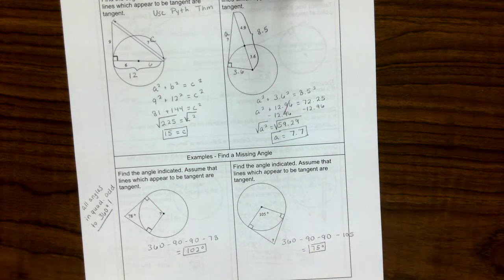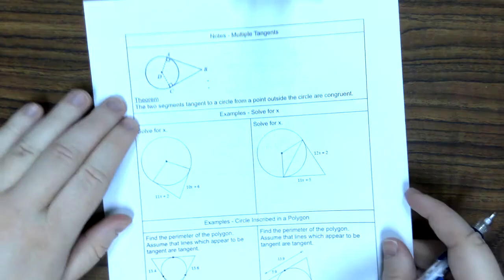Okay, I'm just telling you right now, those are the two easiest problems on this entire thing, so you should not miss any of those on homework or a quiz or a test. You really shouldn't. Anyway, now we're going to look at a case where we have more than one tangent line.